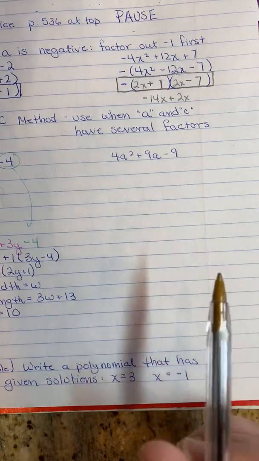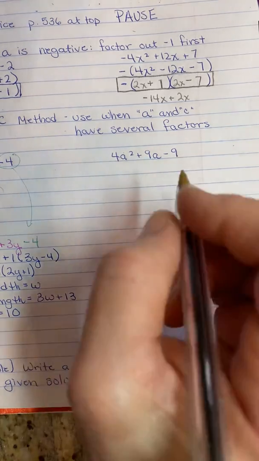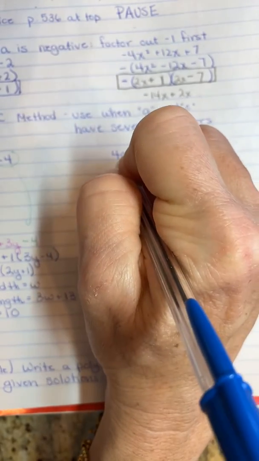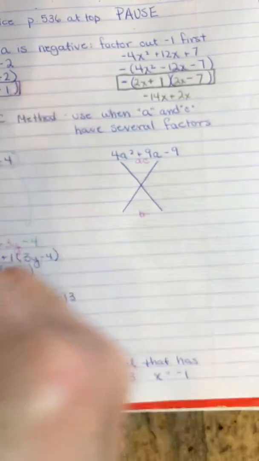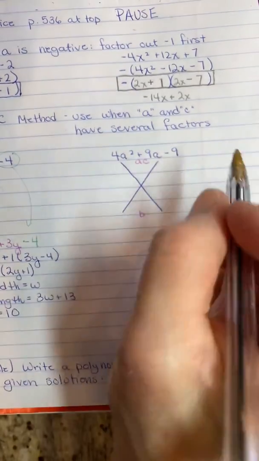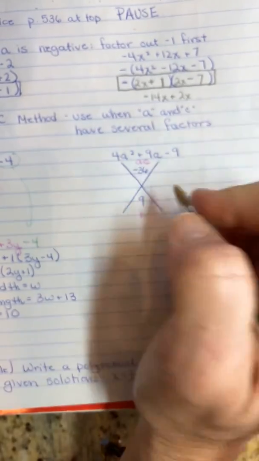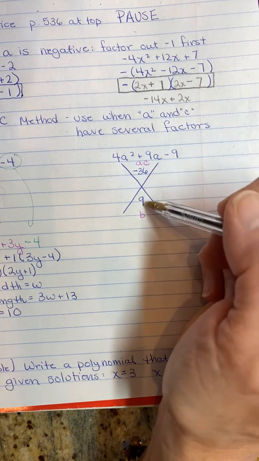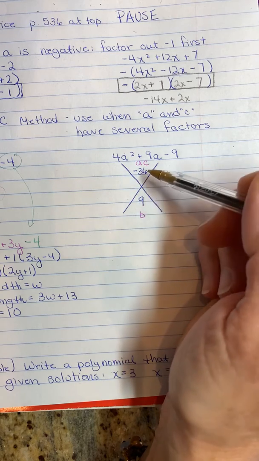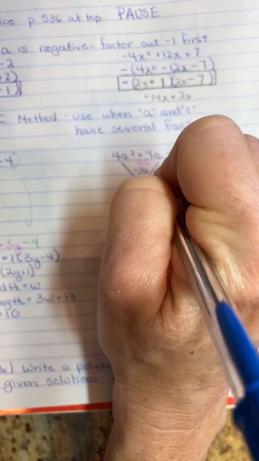All right, let's try it one more time. 4a squared plus 9a minus 9. So let's use the AC method. On the top goes the product, A times C. On the bottom goes our B. A times C is negative 36. B is 9. What two numbers multiply to negative 36 and add up to 9? Well, that's going to be 12 and 3. And I want a positive 12 and a negative 3.